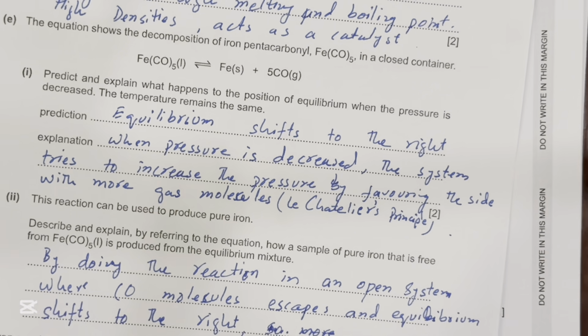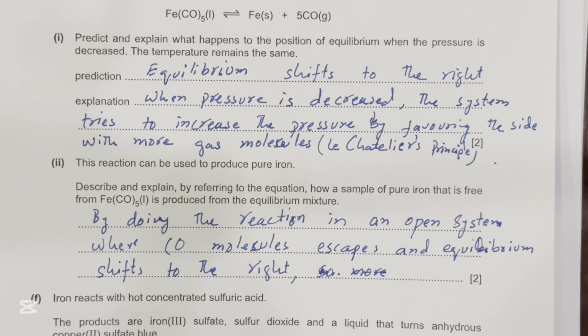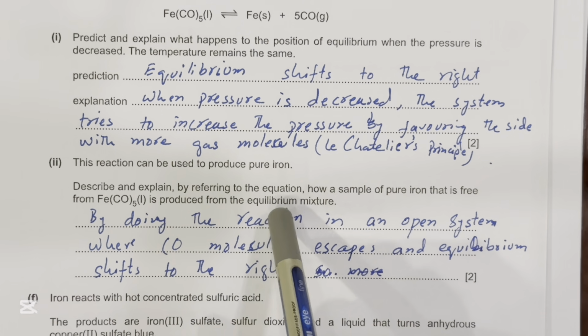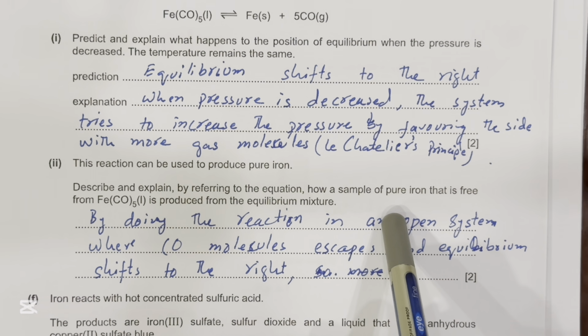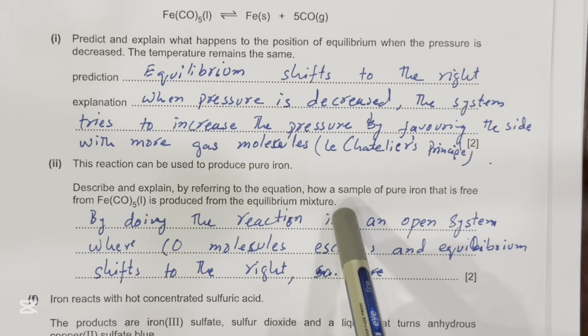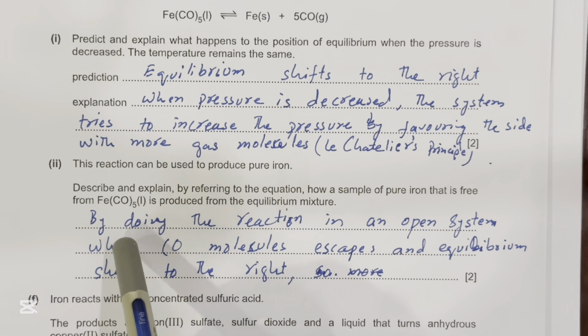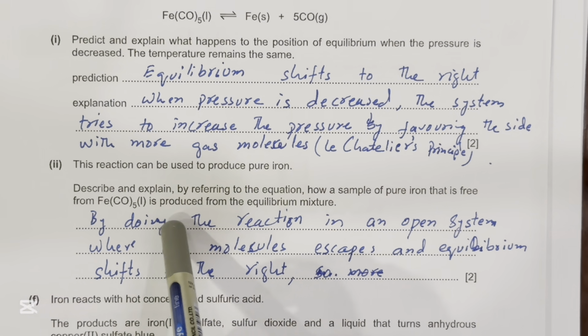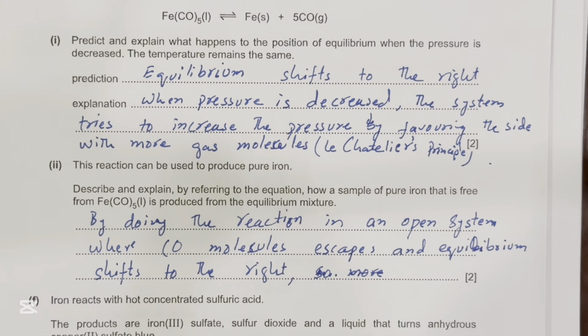Okay. Next part: the reaction can be used to produce iron. Describe and explain, by referring to the equation, how a sample of pure iron that is free from iron pentacarbonyl is produced from the equilibrium mixture.